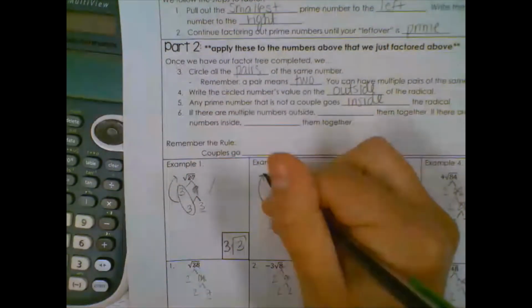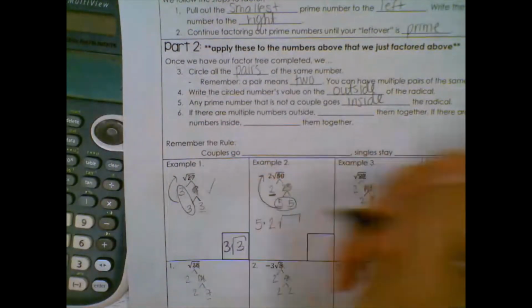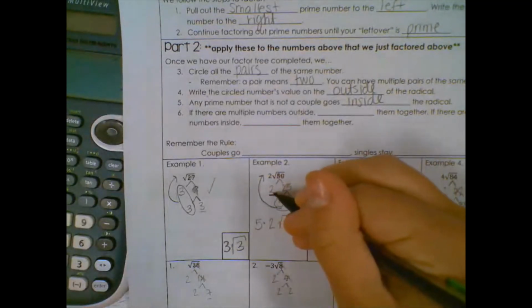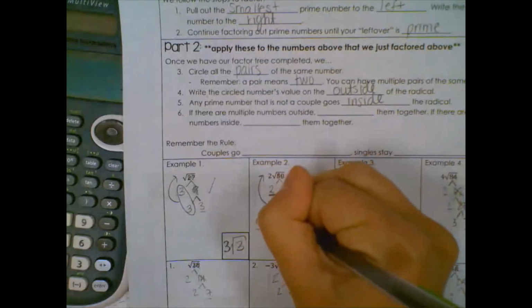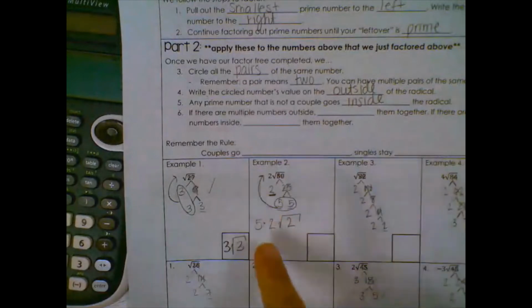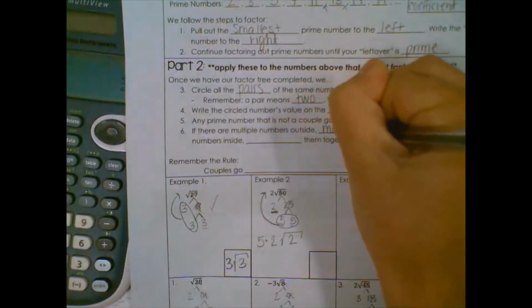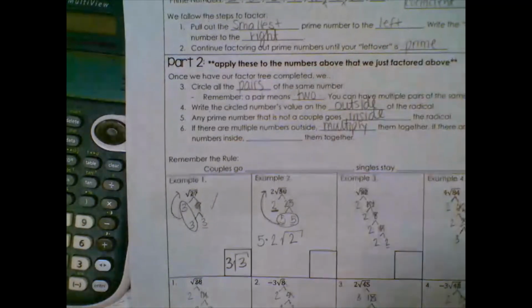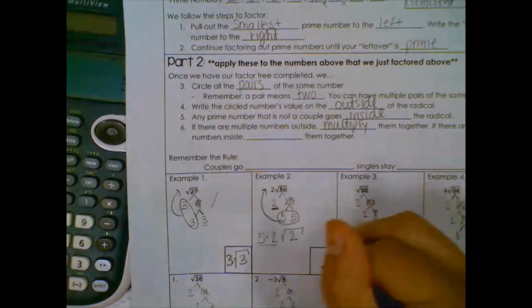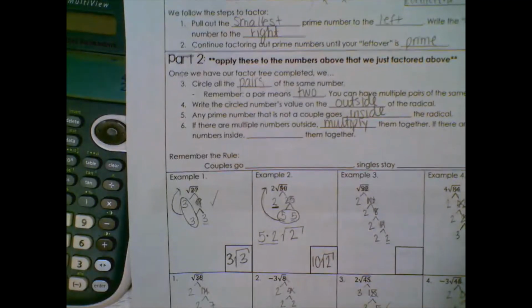But now I'm going to write a 5 on the outside with it because couples go out, and the single 2, that is going to go back in the house. Now, if there are multiple numbers outside of the house, like we have in this example, you are going to multiply them together. So 5 times 2 is 10, so I get 10 square root of 2.